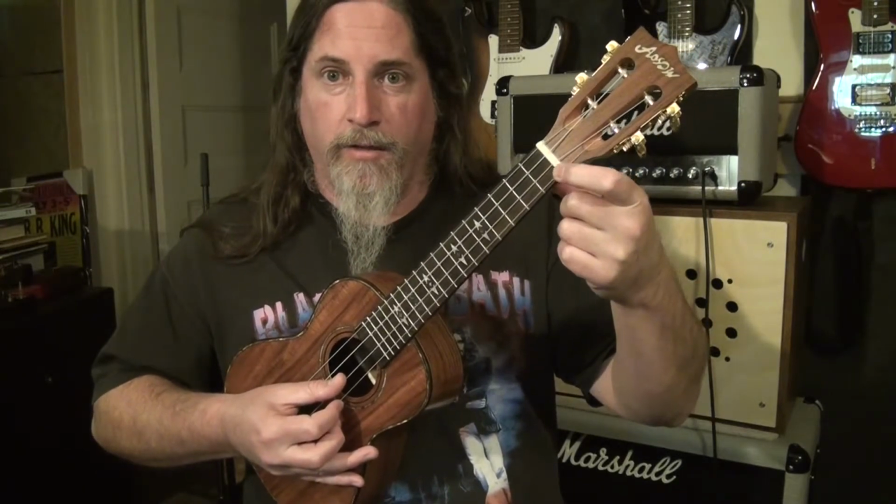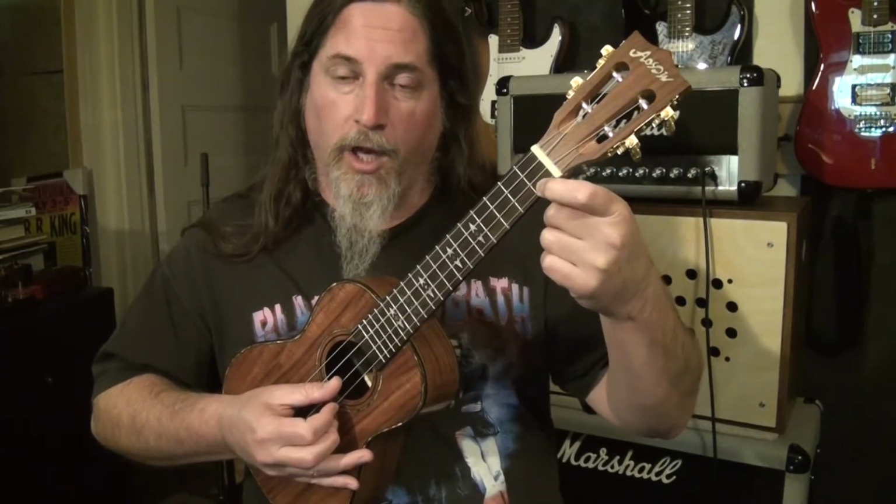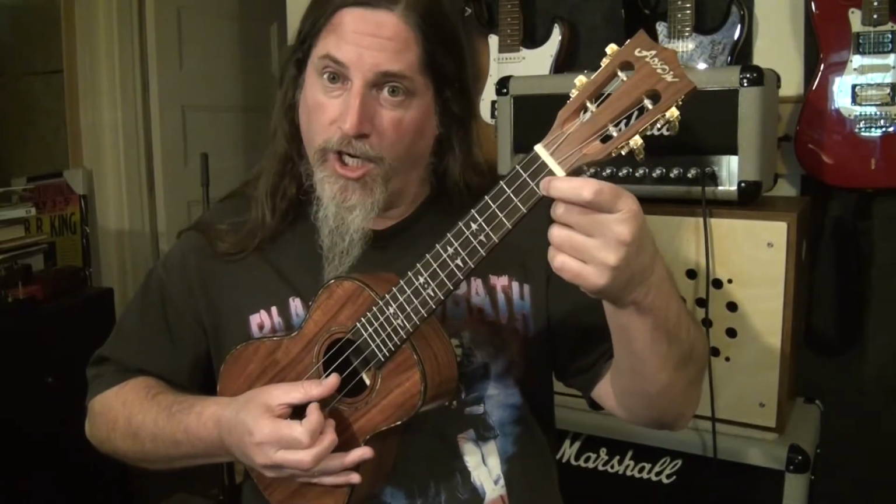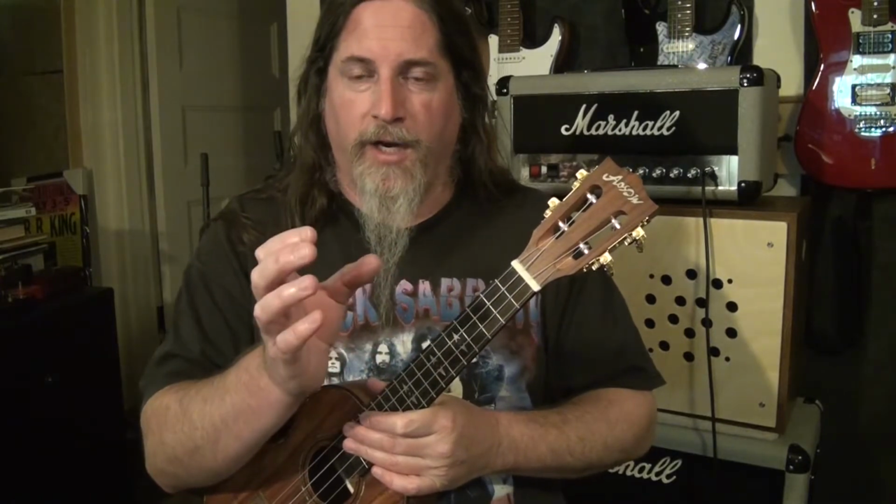So A, 1 fret higher is sharp, A sharp. B, 1 fret lower is flat, B flat. So this note on the 1st fret on the A string is an A sharp or B flat. Same thing. Okay? So all the sharps and flats have 2 names. They're called enharmonic. It means that it's the exact same note. So A sharp and B flat, same note.